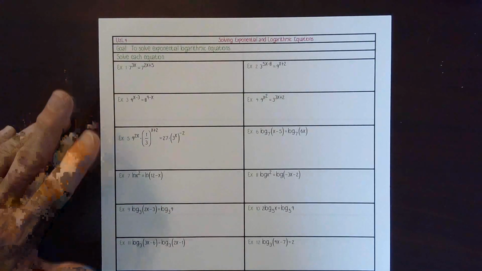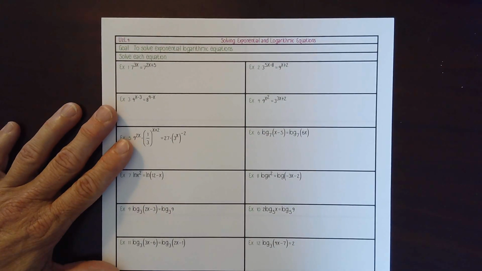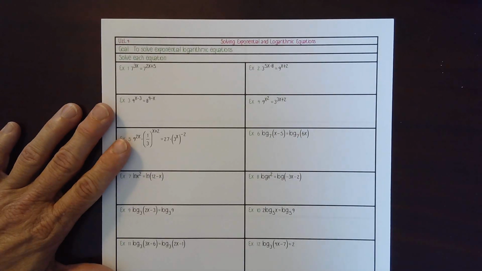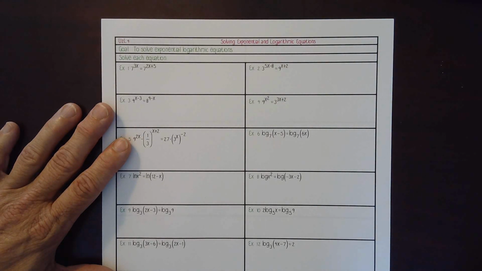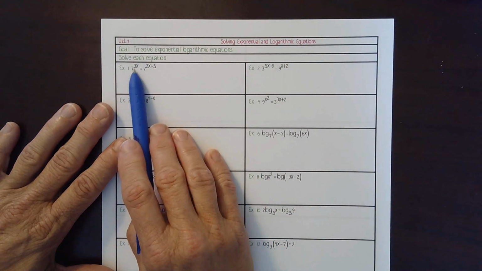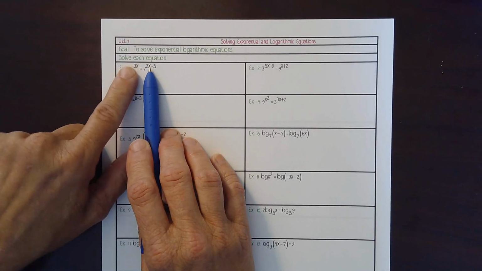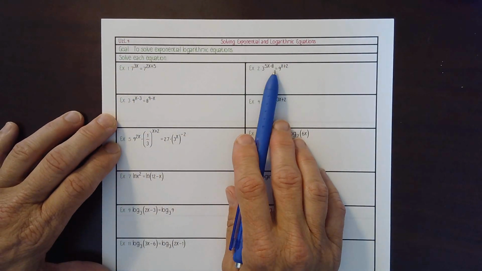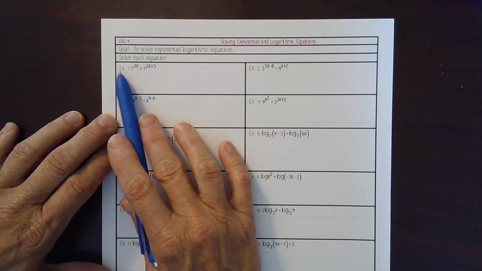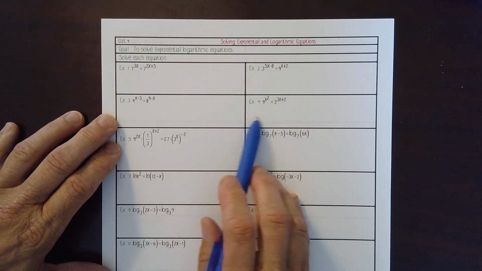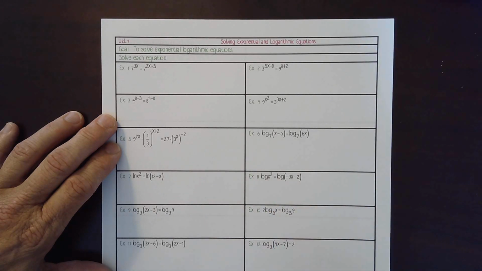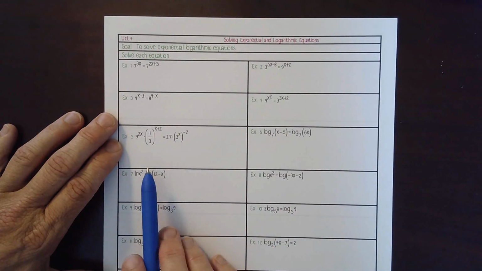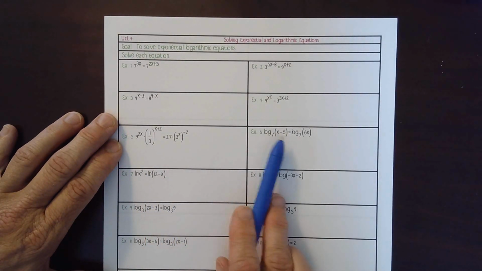All right, so we're moving on to lesson 4, and in lesson 4 we're going to look at solving exponential and logarithmic equations. Exponential equations are simply going to be equations where the variable is in one or both of the exponents. Okay, so anytime you have an example or problem where your x's are in the exponent, you've got an exponential equation. Logarithmic equations are pretty obvious because they have logs in them.